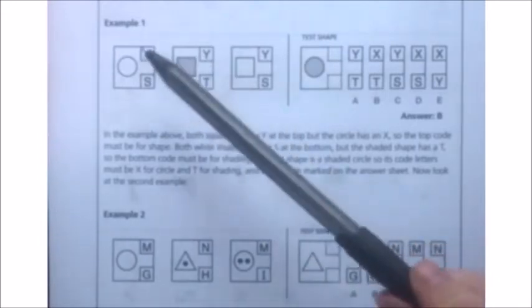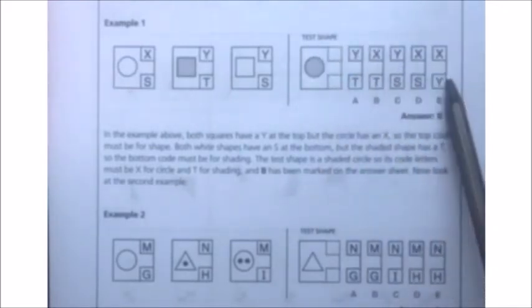Okay, so section 4, last section, woohoo! To answer these questions you have to work out a code. In the boxes on the left there are shapes with the code letters which go with them. The top letters mean something different to the bottom letters, and you must decide how the letters go with the shapes, then find the correct code for the test shape from the set of 5 codes on the right, and mark its letters on the answer sheet. The examples below we can go through together.